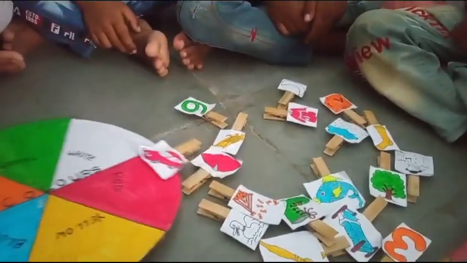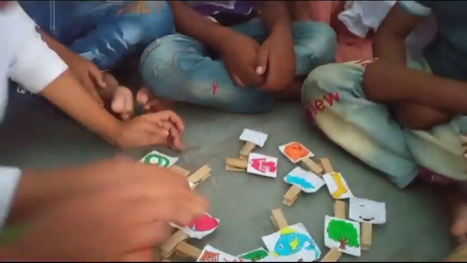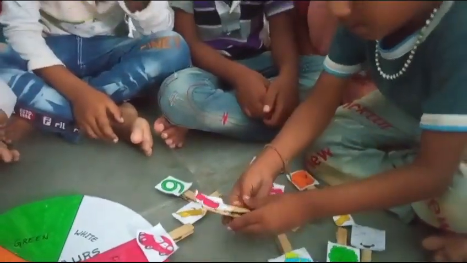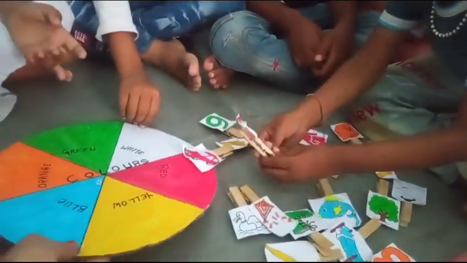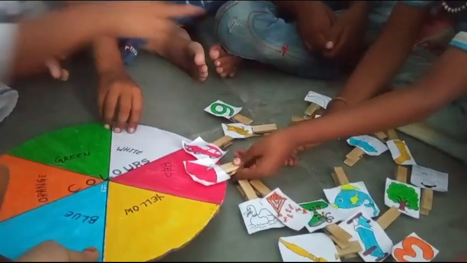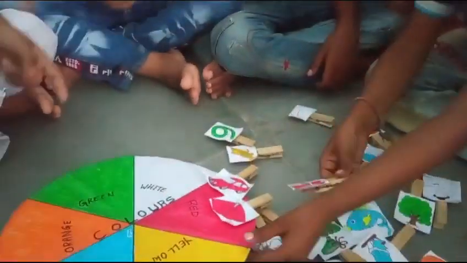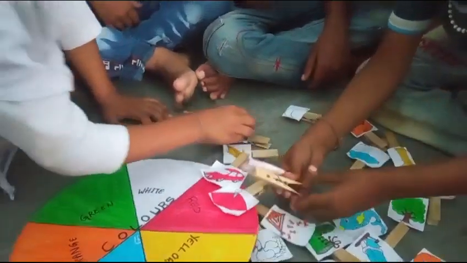Next, where is red color still? Abdul Rahman. What color is this? Red.